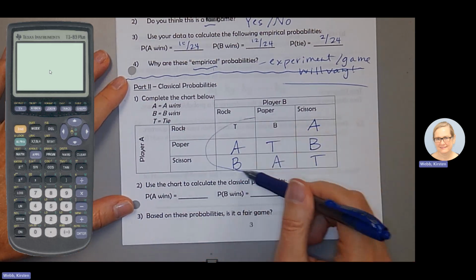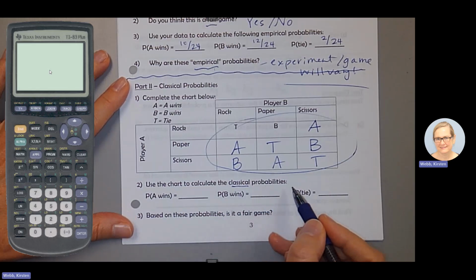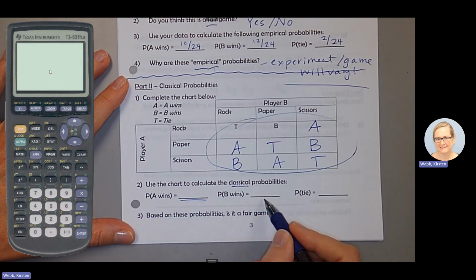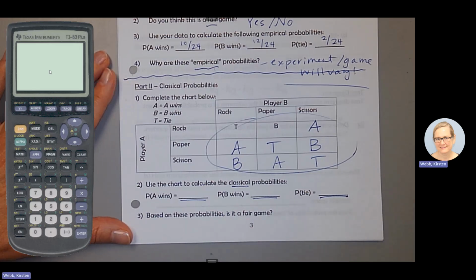So with these theoretical results, could you calculate the classical probabilities for A winning or B winning or a tie? And based on that, decide if you think it looks like a fair game still or not? I'll give you a minute.